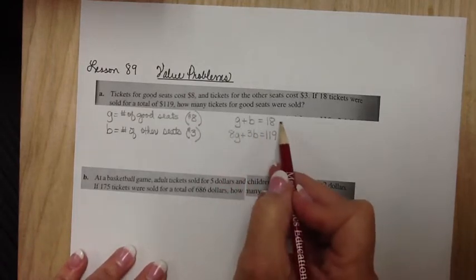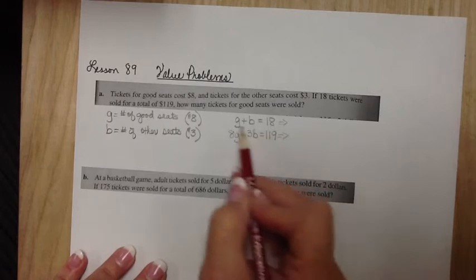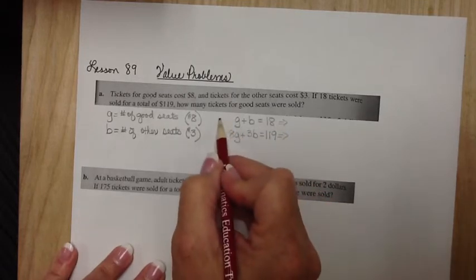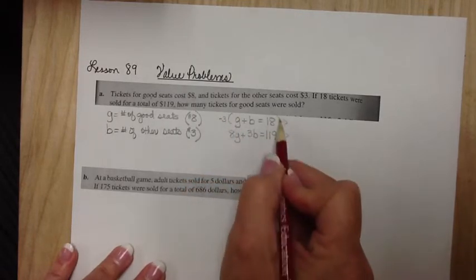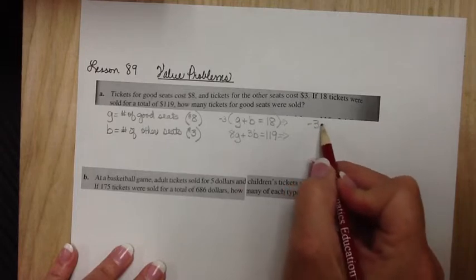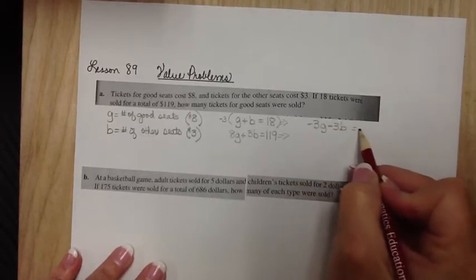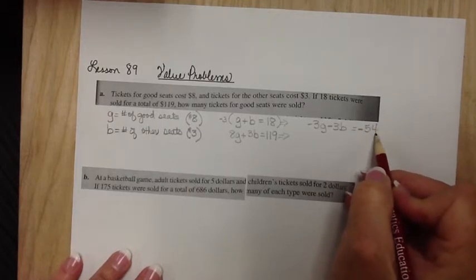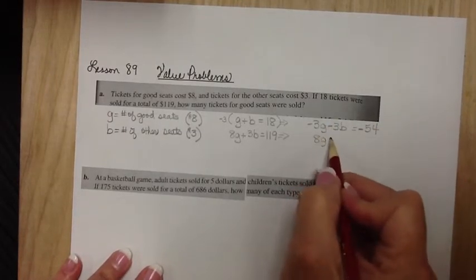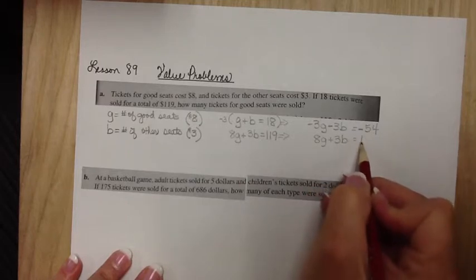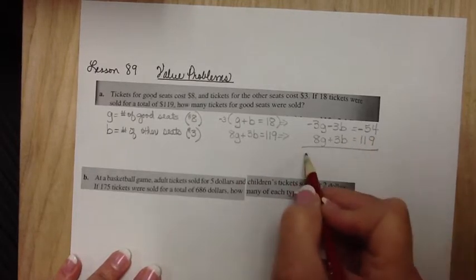Now, I would suggest go ahead and use the elimination process. Multiply the top one maybe by -3. We get -3G minus 3B is equal to -54. 8G plus 3B equals 119.